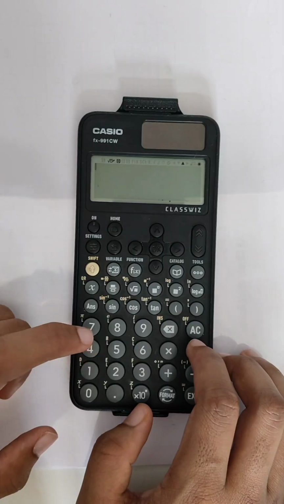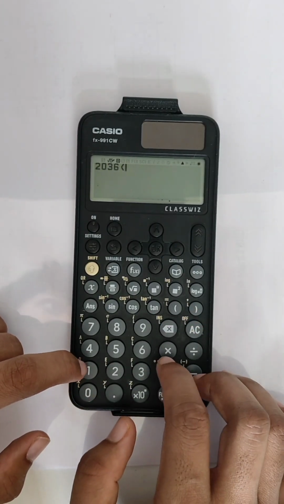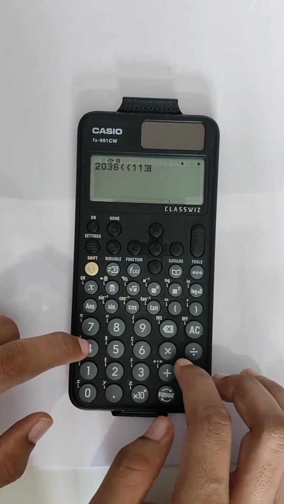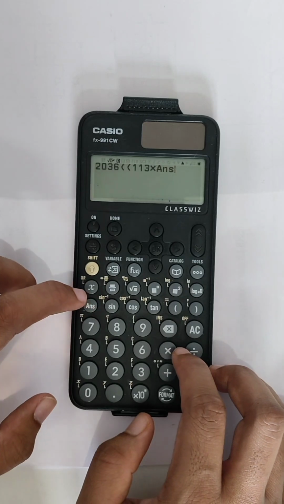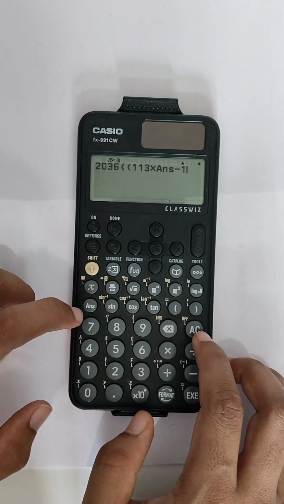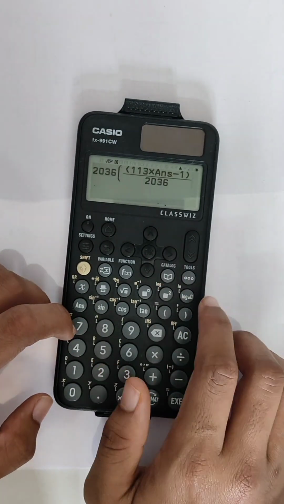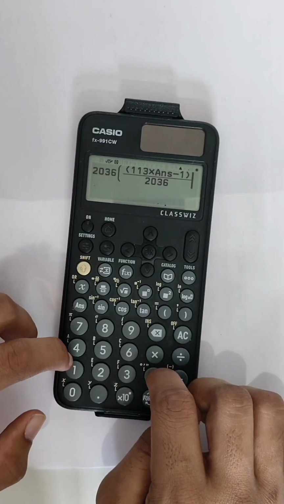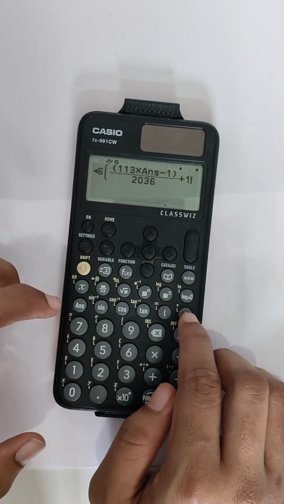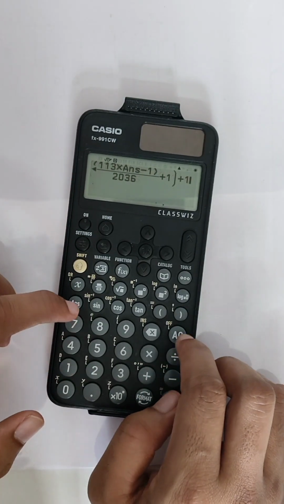So the next step we discussed was to substitute the value of k in terms of this answer variable. So let's do that, and note that formatting is very important here. Answer minus 1, and this is divided by 2036. And as we discussed, we add a plus 1 here so that after every iteration we ensure that k is incremented by 1. So we close this and we complete the expression.